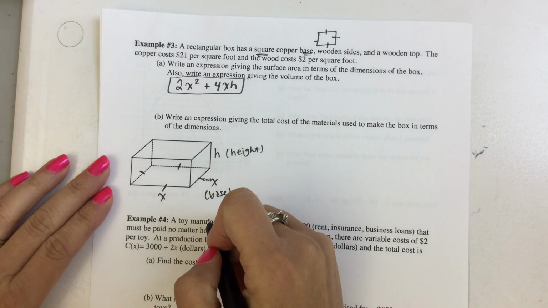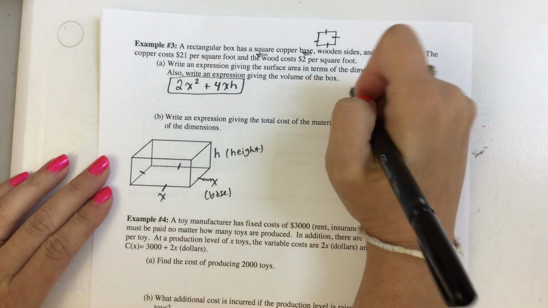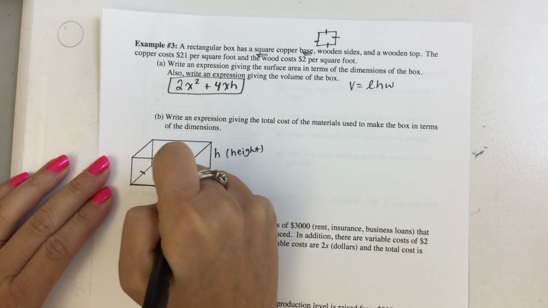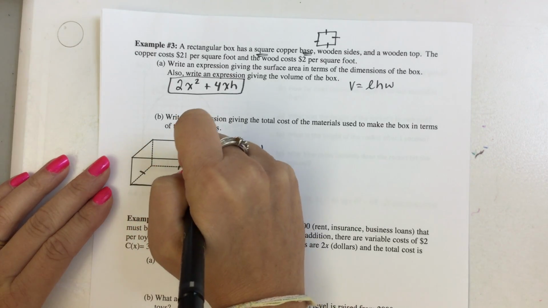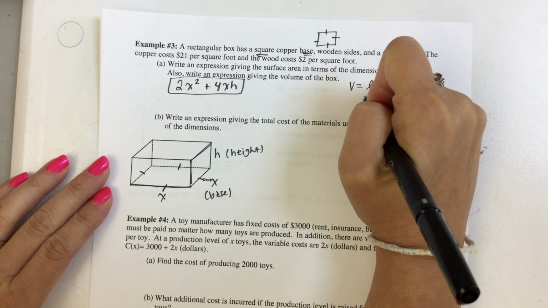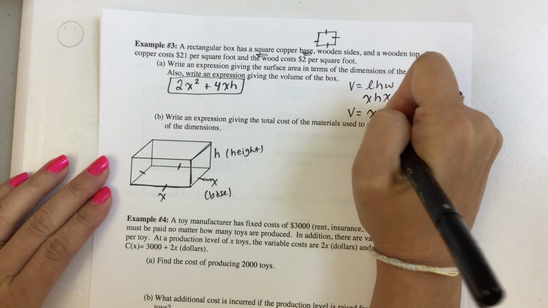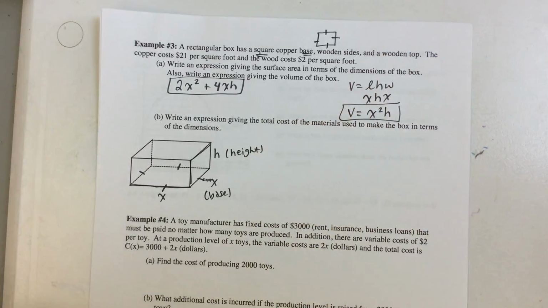Okay. Now the volume. Volume of a box is length times height times width. So we have x times h times x. So the volume is x squared h.